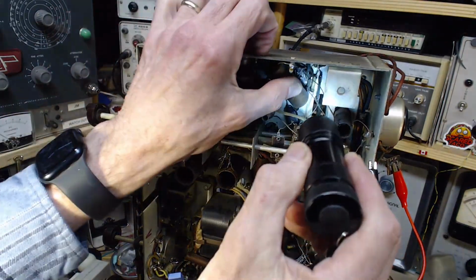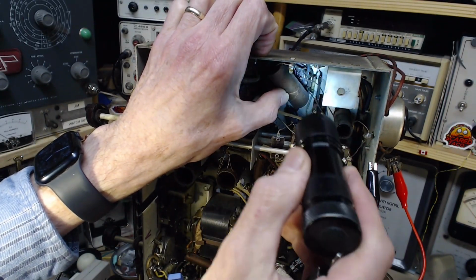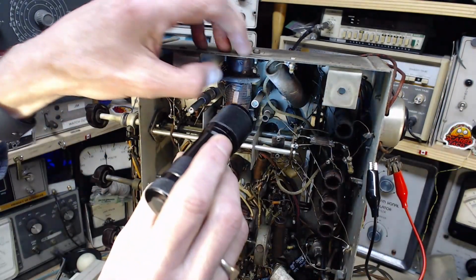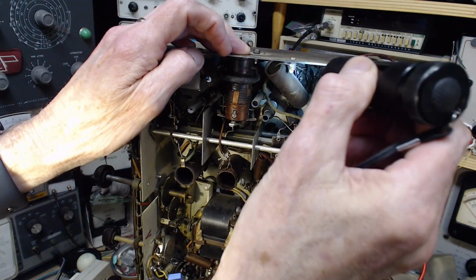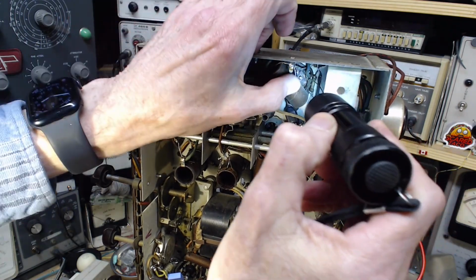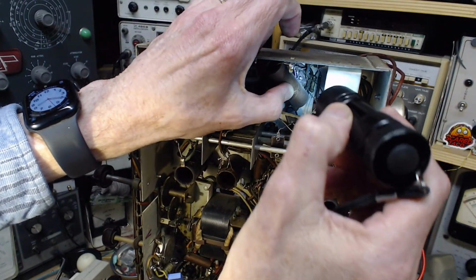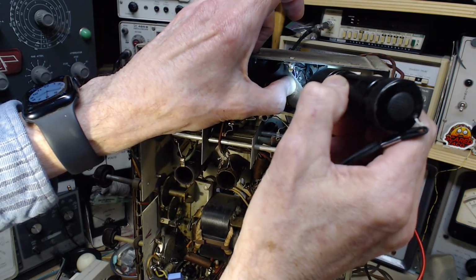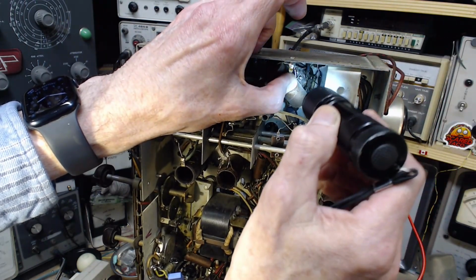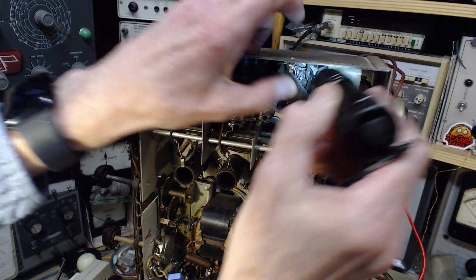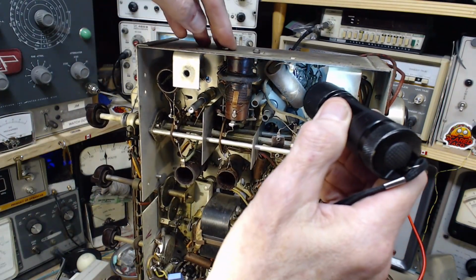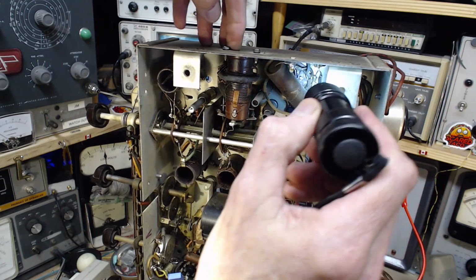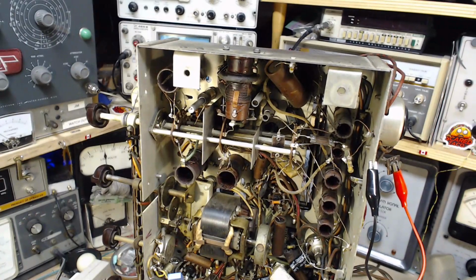Big capacitor comes down to... It's in the way. There we are. So it'll be 1, 2, 3. Looks like pin 3 comes down to... Let me count again. One, 2, 3, 4. Looks like pin 4. Big fat capacitor on pin 4. Pin 4. Now what tube is that?